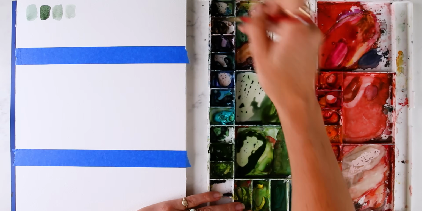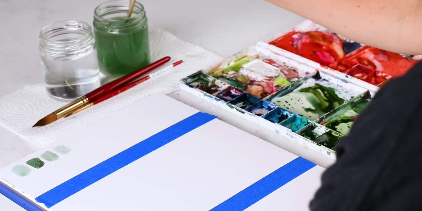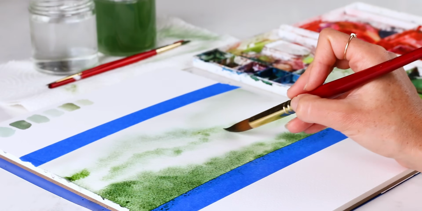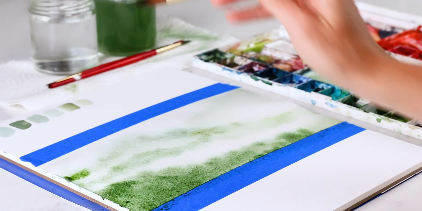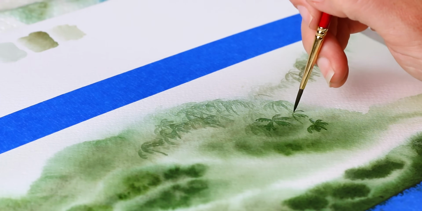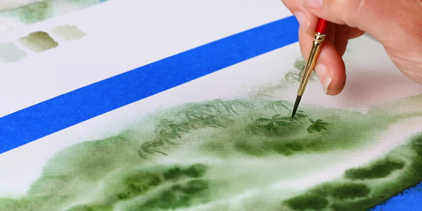So start with thinking about your tones first and mixing that up in your palette. And so maybe you have a lot of greens, but we don't just want the same mid-tone green for our entire range of mountains or our entire range of hills or whatever you're painting. You want some variety. You want to show some light, mid-tone, and some shadows. So think depth, think tone, with that as well.